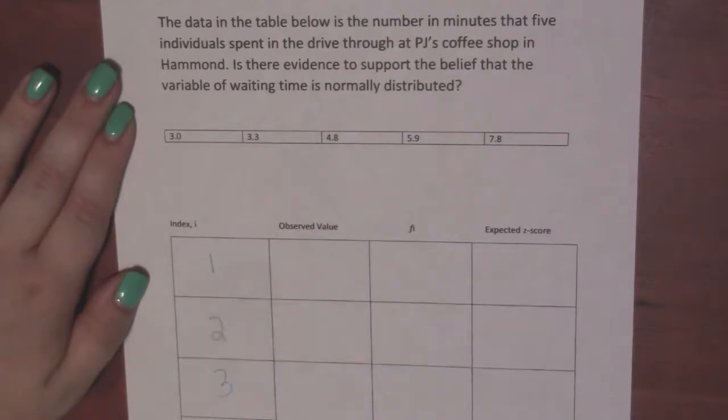So for this problem, the directions state the data in the table below is the number in minutes that 5 individuals spent in the drive-thru at PJ's Coffee Shop in Hammond. Is there evidence to support the belief that the variable of waiting time is normally distributed?